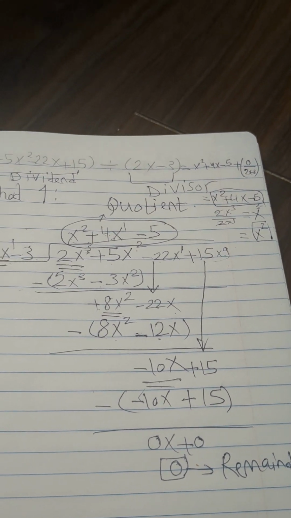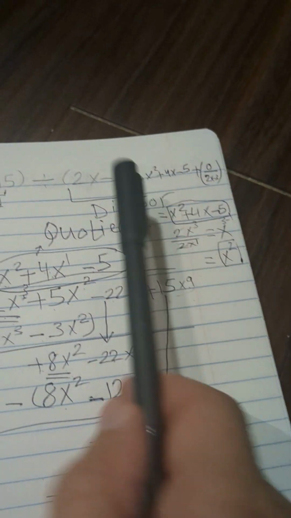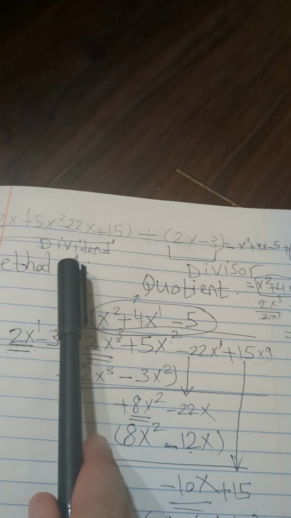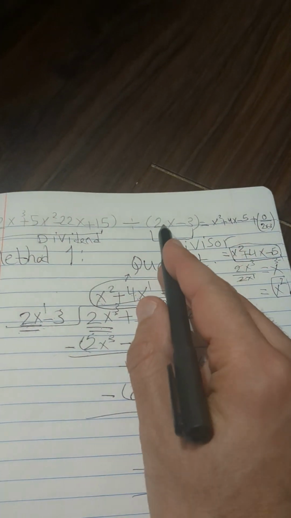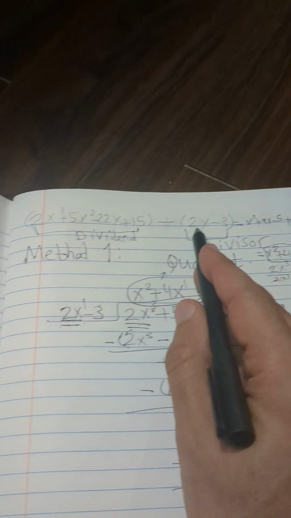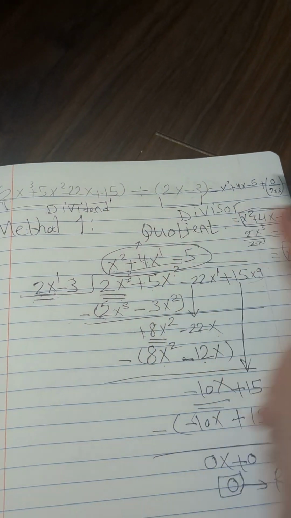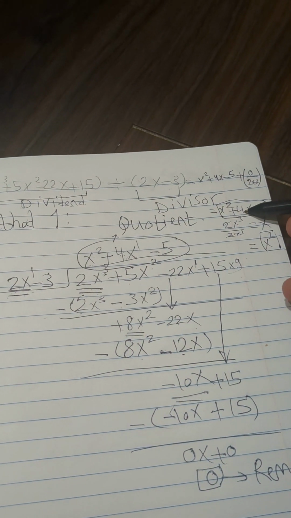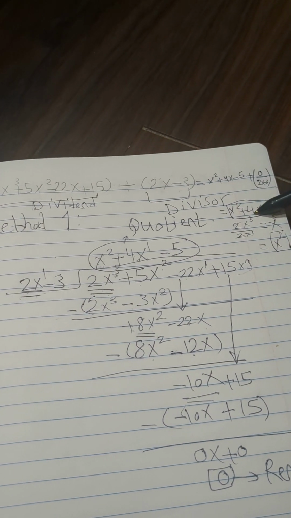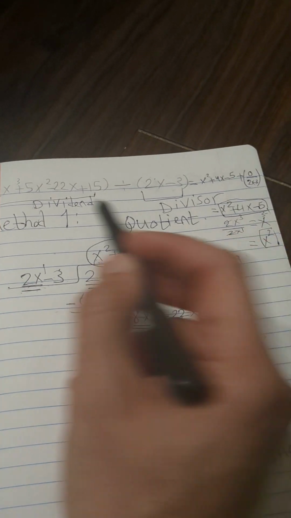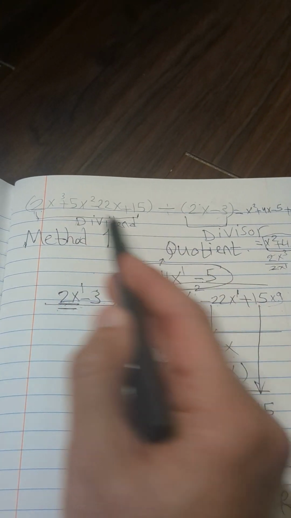All right. How do you check this is a correct answer? Well, if you multiply the x squared plus 4x minus 5 by 2x minus 3, we hope we get that one. Let's do it quickly. X squared times 2x is 2x cubed. X squared times negative 3 is negative 3x squared. Plus 4x times 2x is positive 8x squared. So you have 8x squared minus 3x squared. 8 minus 3 is 5. And then don't forget the x squared. We're done with the second term.